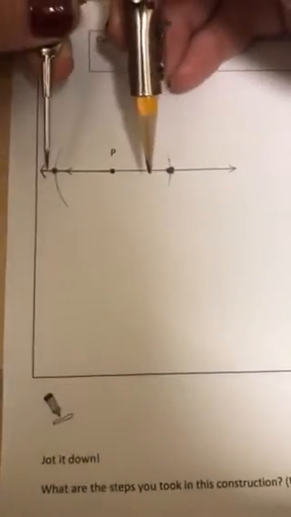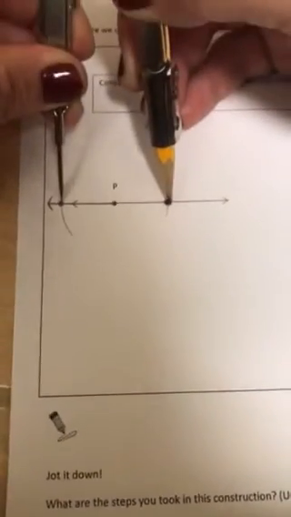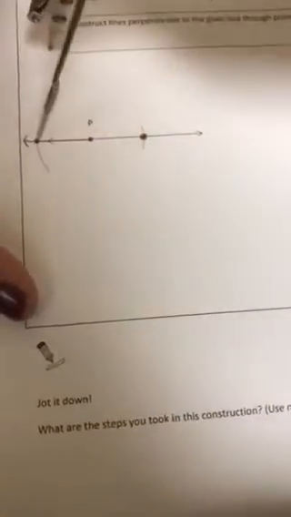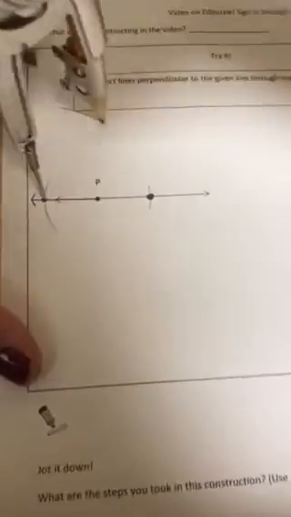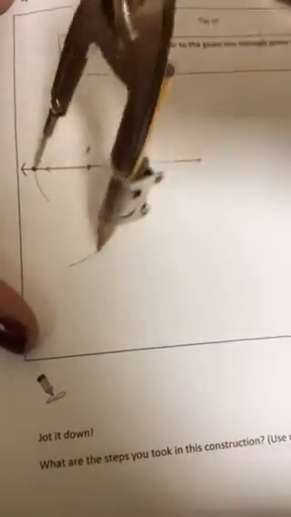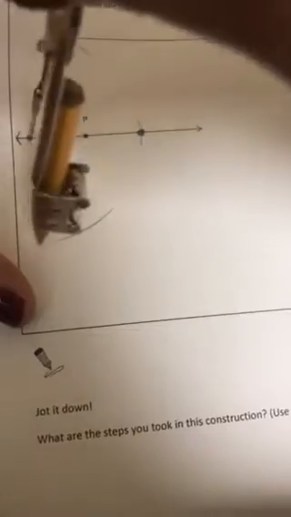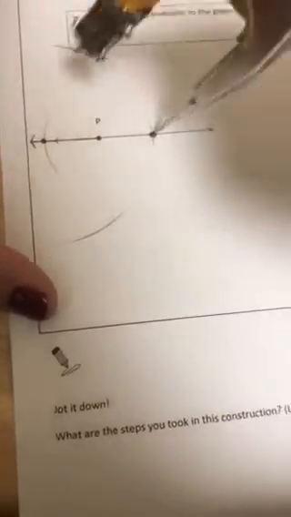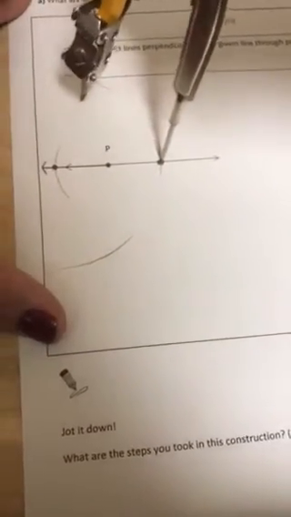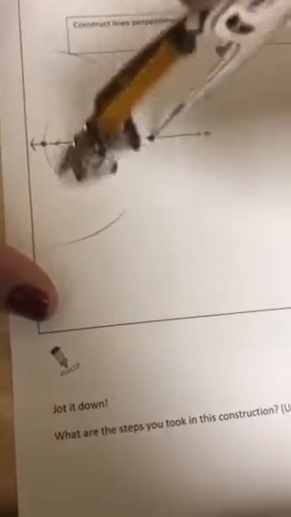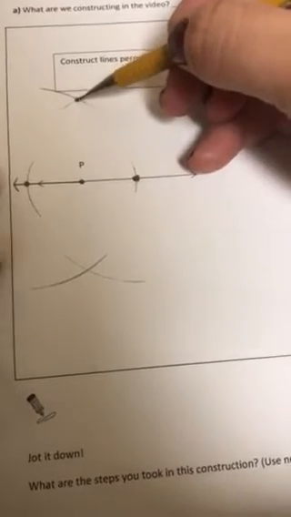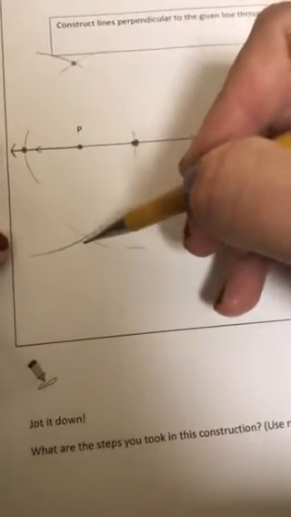So I'm going to put my pointy part on the first endpoint. I'm going to open up to more than halfway, and then I make an arc on top. You can go top and bottom if you want, or you can just do top or just do bottom. I like to do both just because it's nice to have 3 points versus 1 or 2. Go from the other side, make an arc on top, and make an arc on the bottom. Okay, and now you have the perpendicular bisector, right? So now the perpendicular bisector should also go through point P.